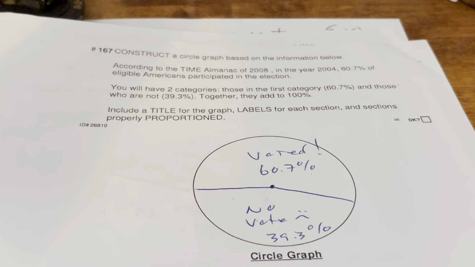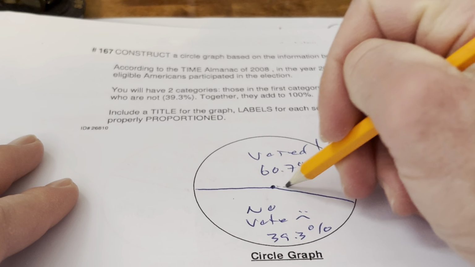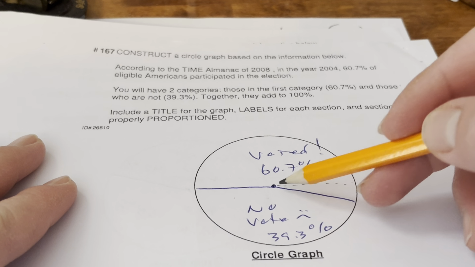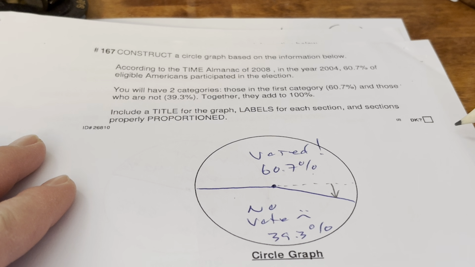7% of eligible Americans participated in the election in 2008, voted. All right, 39% did not vote. Definitely vote, people. Always vote, especially in April elections. Your vote counts big time in local ones. So voted, again, this would be half. All right, so we're going to make it a little bit more than half, 60.7%.